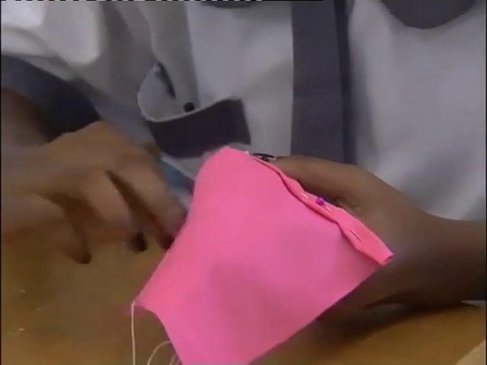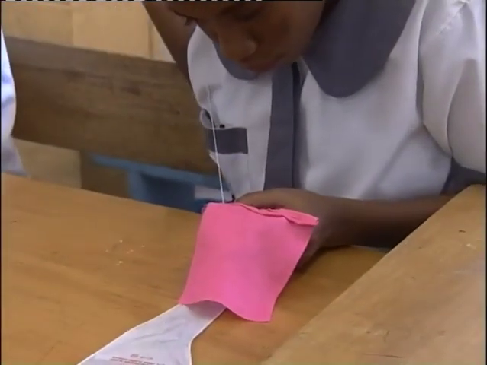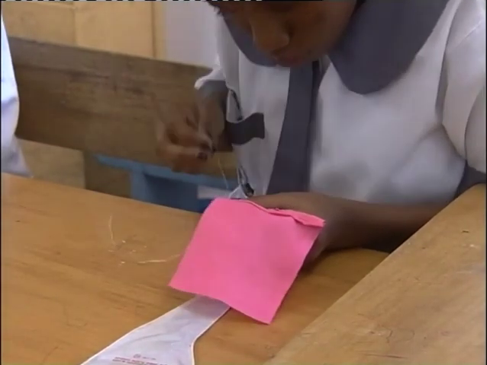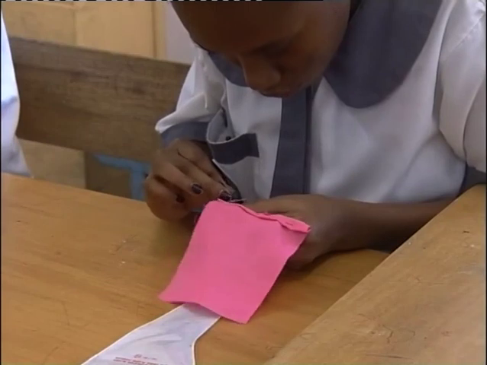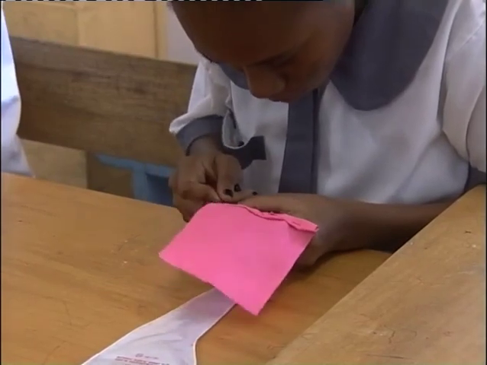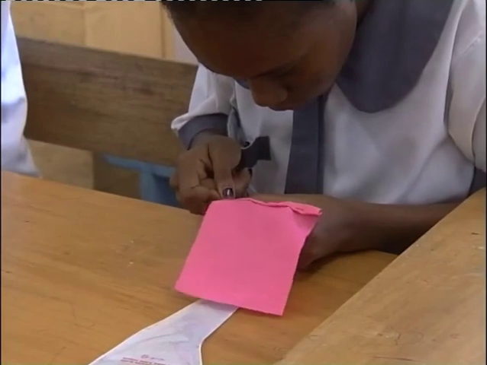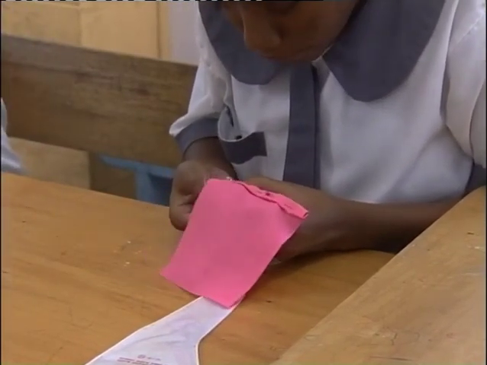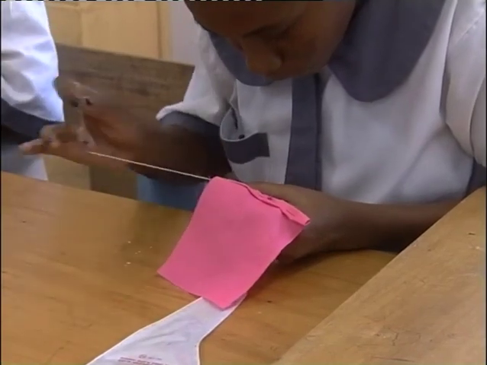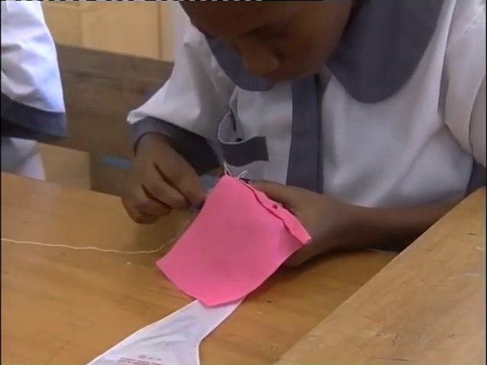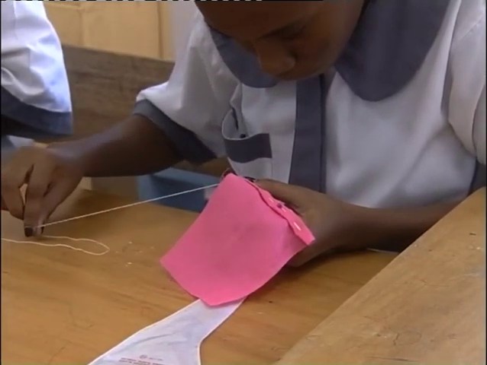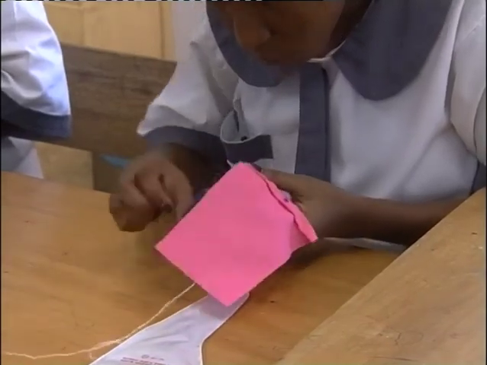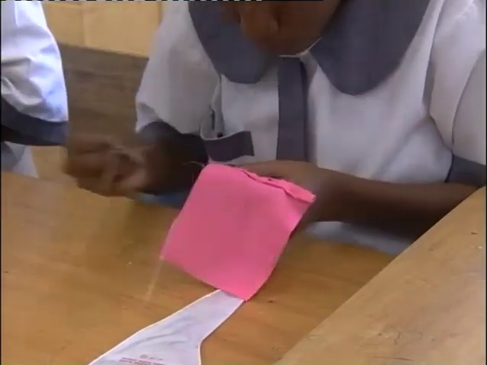Yeah, just a piece. Don't worry, we won't cut a big one.